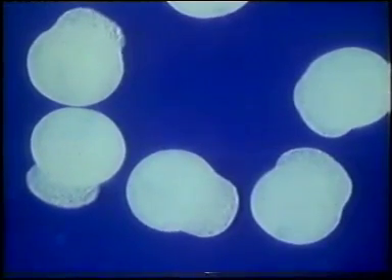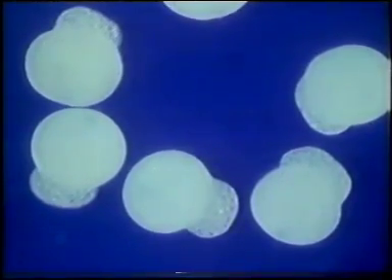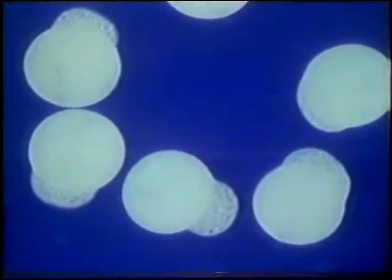As the egg enters the first cleavage division, a portion of cytoplasm buds out. This bud, the polar lobe, is not a cell. It has no nucleus, just cytoplasm.